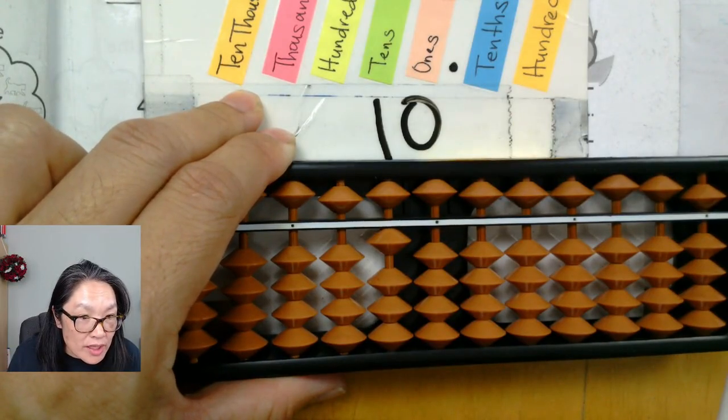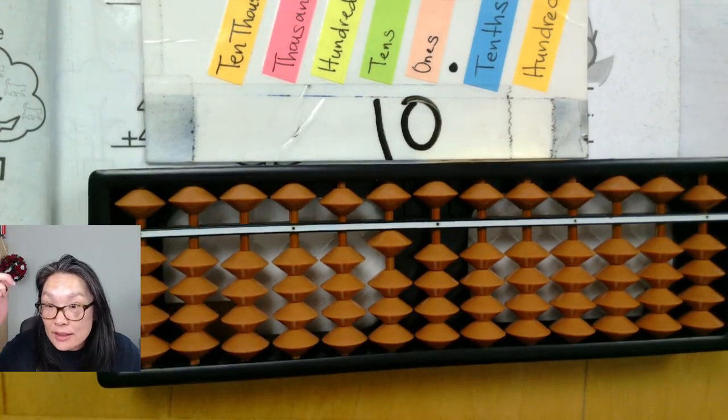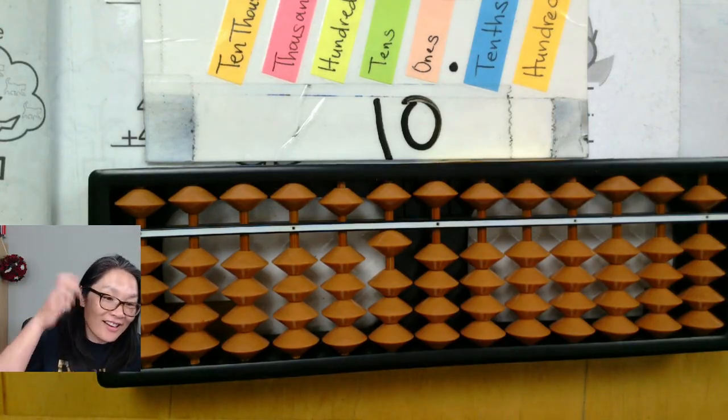Can you do multiplication on the problem? Yes, I can. But before we go to multiplication, let me explain the adding and subtracting. That's cool. I'm starting to get it. Yes, right? Welcome to the real world.